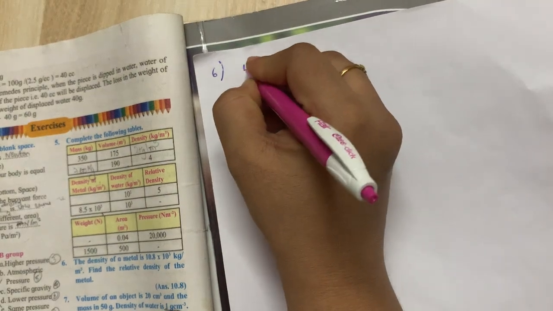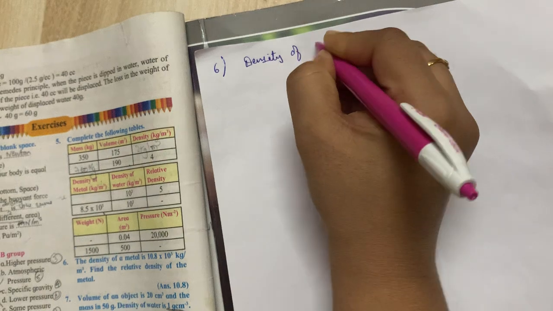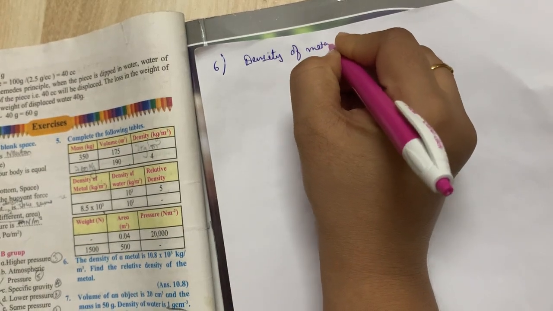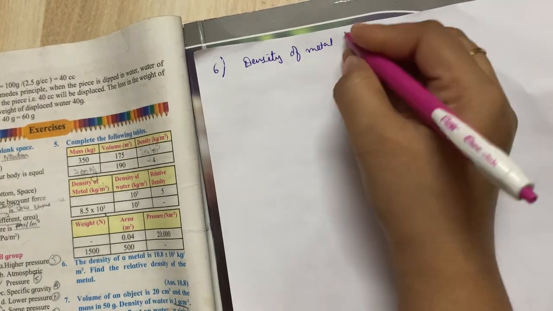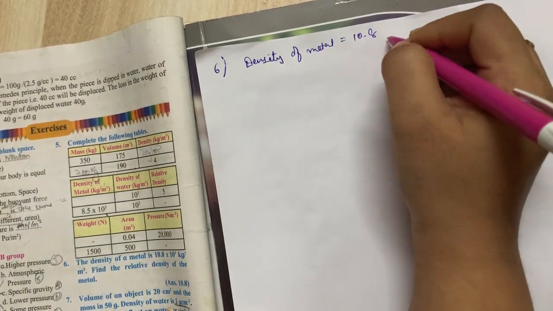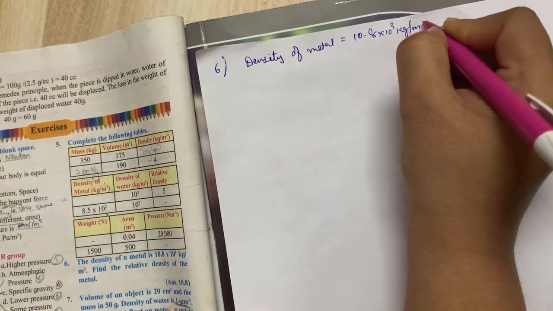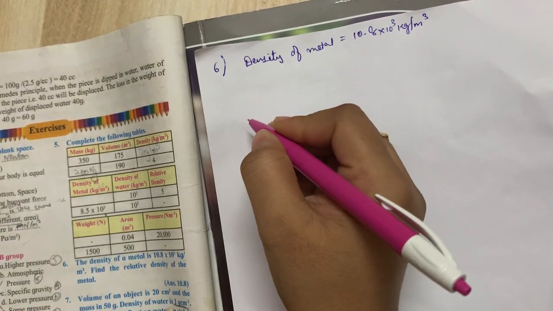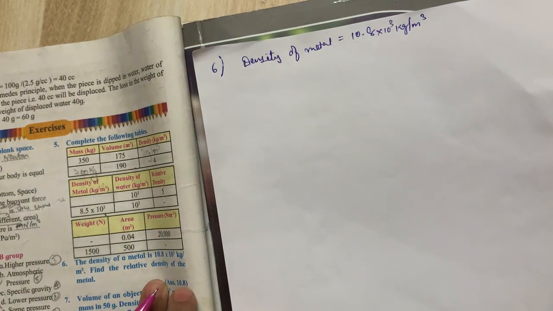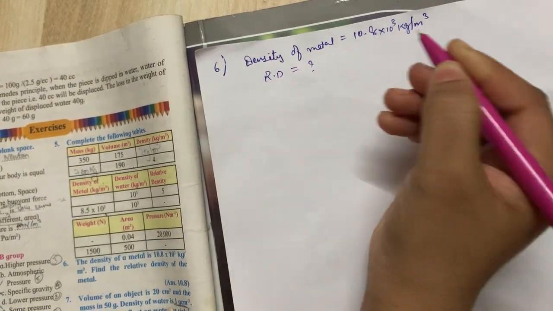Here it is given, density of metal is 10.8 into 10 raised to 3 kg per meter cube. Directly what it is asked, relative density, that is RD is equal to how much.